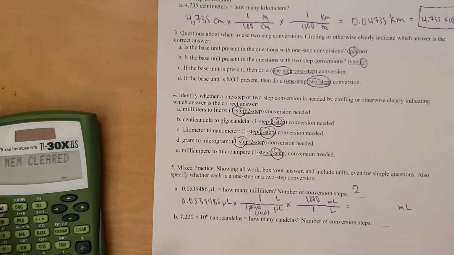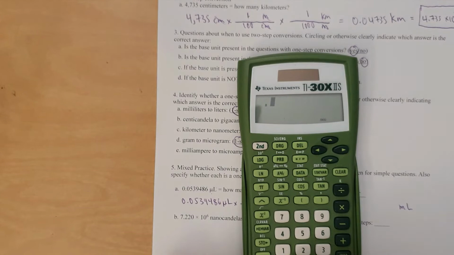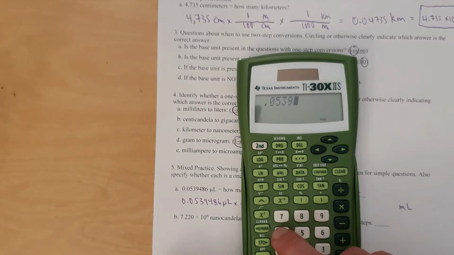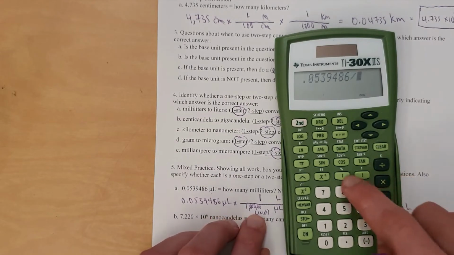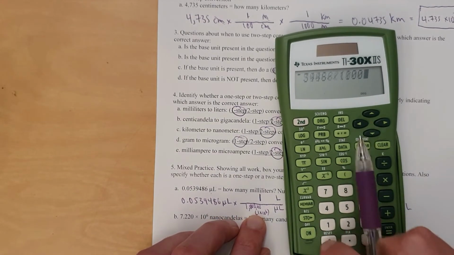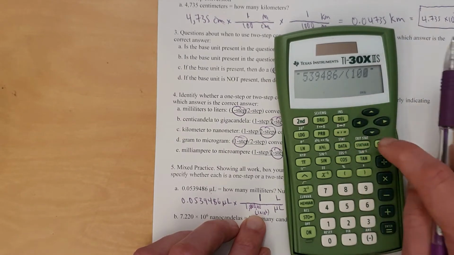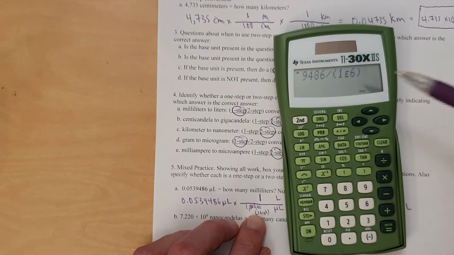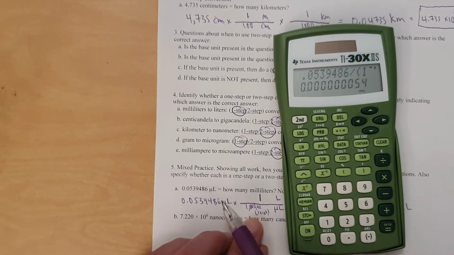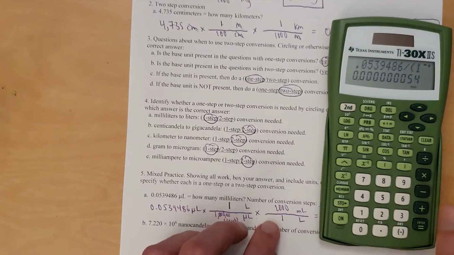All right, so let's do that. 0.053946 divided by a million. You can type a million, 1 followed by 6 zeros, or you can do 1 times 10 to the 6th. There you go, so divided by 1 times 10 to the 6th, divided by a million. Okay, so we just took this divided by a million. Now let's multiply that by 1,000.